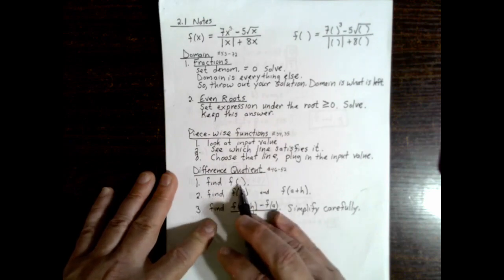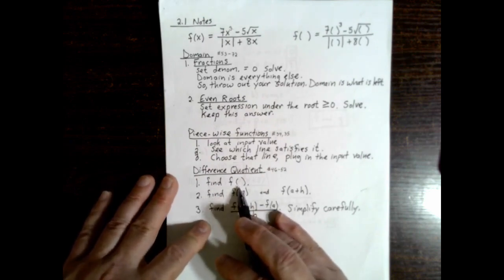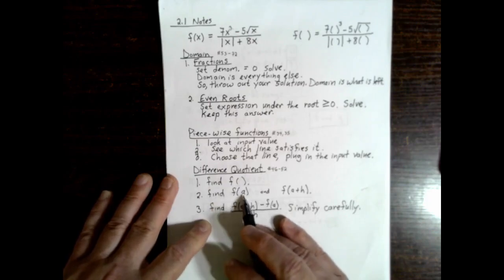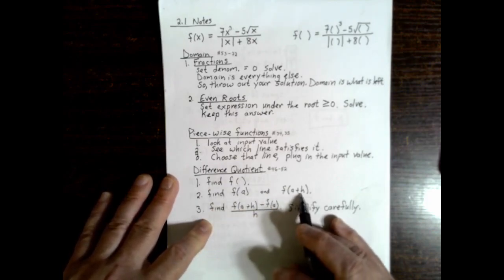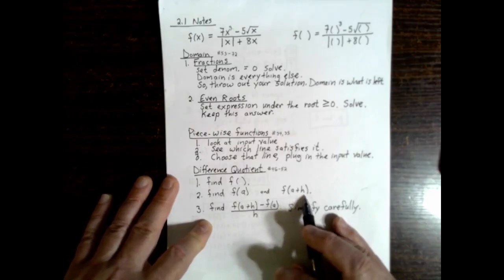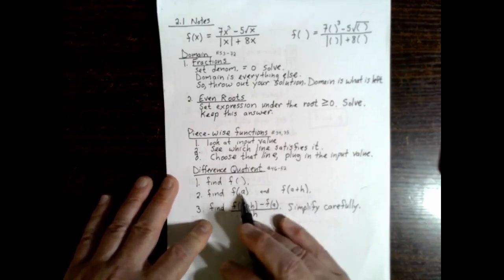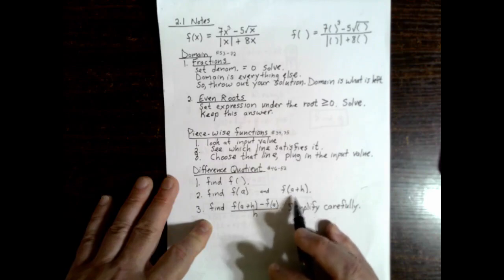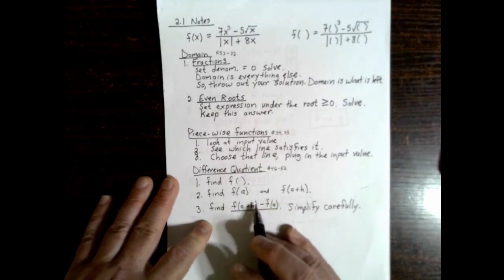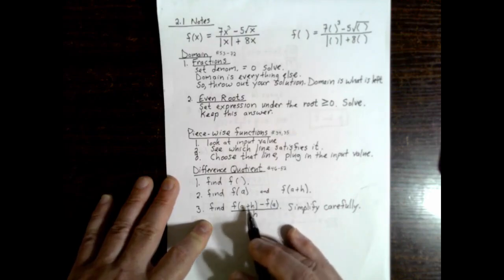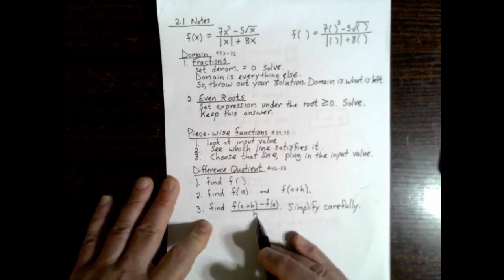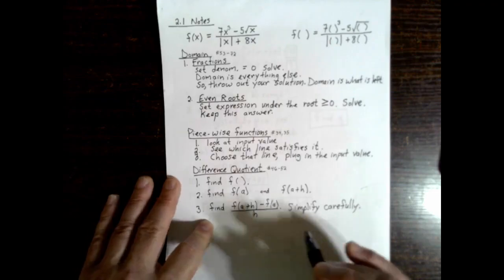So here we first find f of blank. It's very important you do that. Then find f of a, meaning you put a in for every blank parentheses. And then f of a plus h, you put a plus h in for each parentheses. You find out what each one is, you simplify it, and then you put it in here. Put this one in here and that one in there. Make sure you put brackets around them. And when you subtract them, some things will go away. And finally, you'll be able to divide by h, and you get your answer.